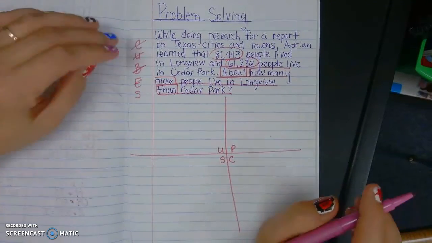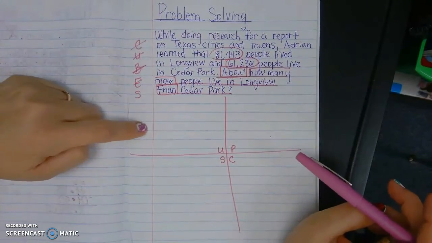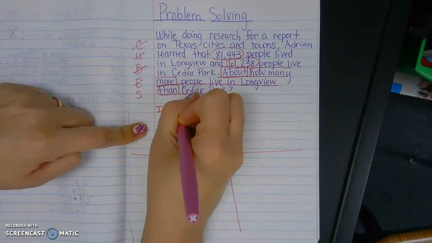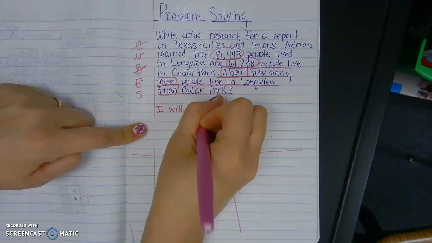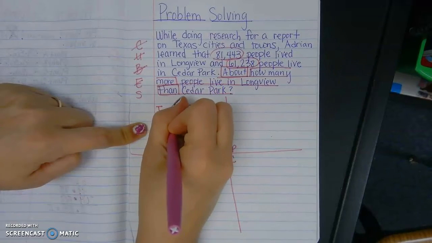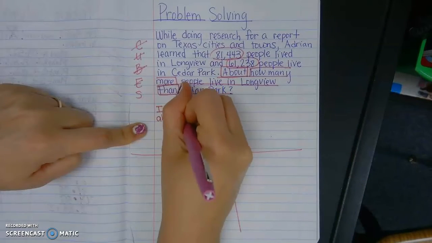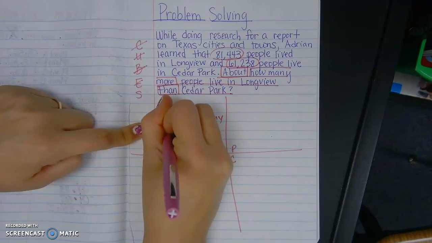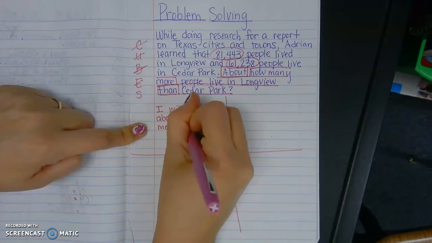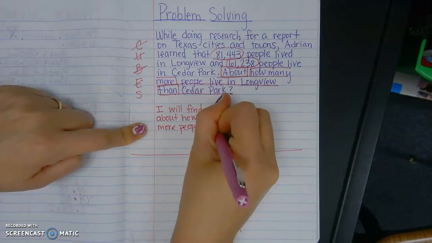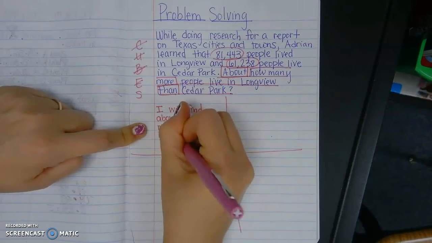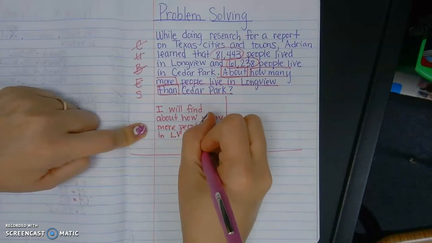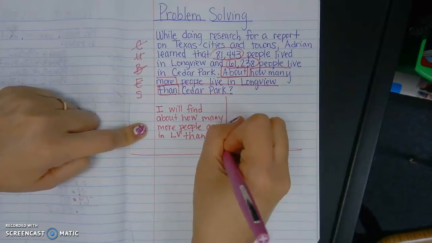All right, so I'm going to turn my question into a statement, and you're going to tell me what you're going to find. So I will find about how many more people are in Longview, and I'm just going to shorten it, Longview than Cedar Park.